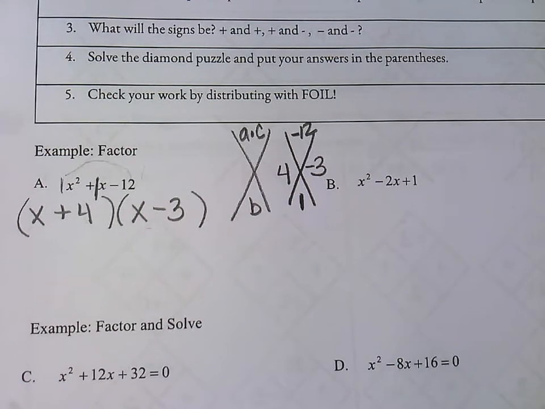See, I like factoring personally because I can always check that I have the right answer. Don't you like that about math? You know that you have the right answer, right? It has to go backwards and make sense.